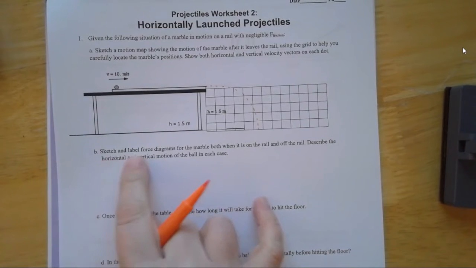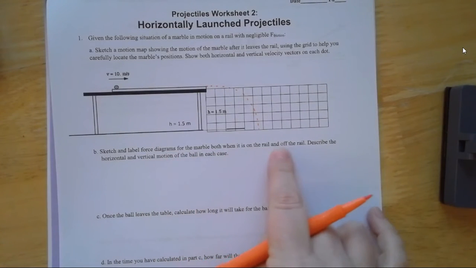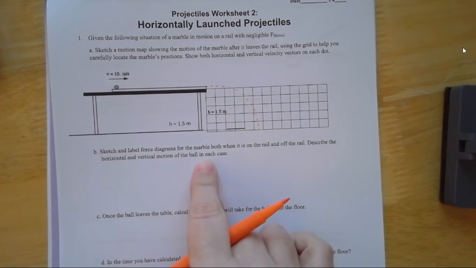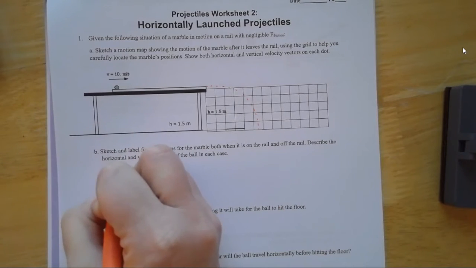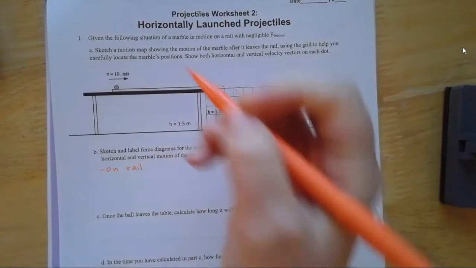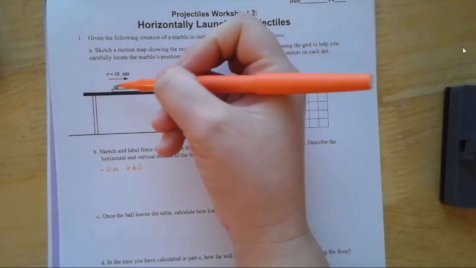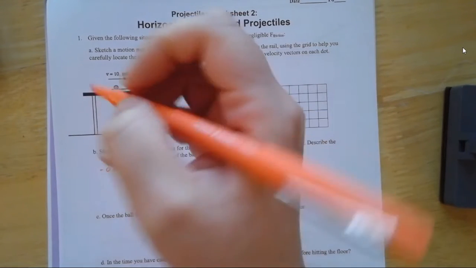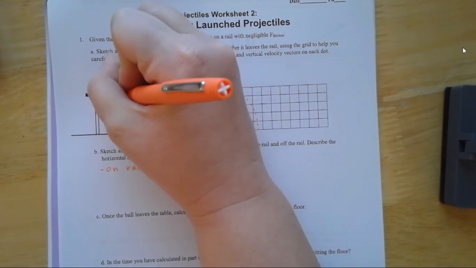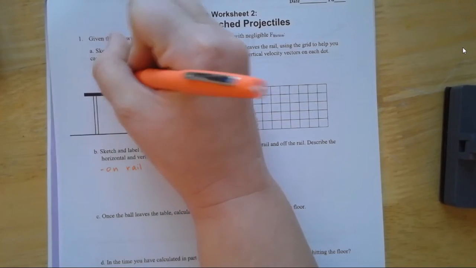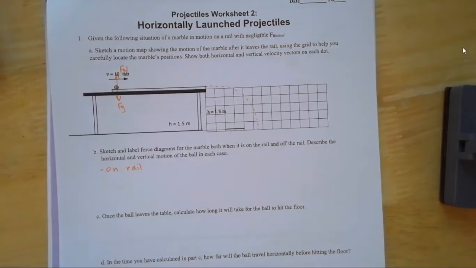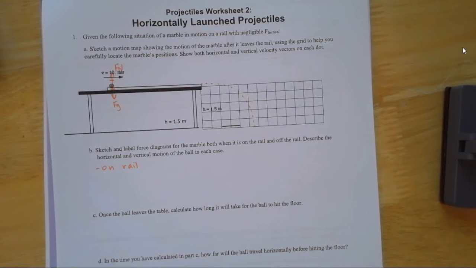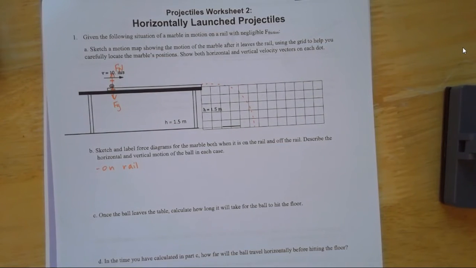So first, it's to sketch and label force diagrams for the marble, both when it's on the rail and when it's off the rail. Describe horizontal and vertical motion of the ball in each case. So if we think about what happens when the ball is on the rail, this ball right here is not actually being pushed, even though it does have a velocity. It doesn't have acceleration horizontally. And it is experiencing downward force due to gravity and an upward normal force. The other thing that we know is that those two forces are balanced. So they should be equal in magnitude to each other. And that's why the ball doesn't accelerate upwards or downwards.